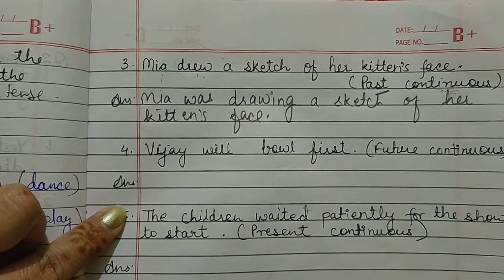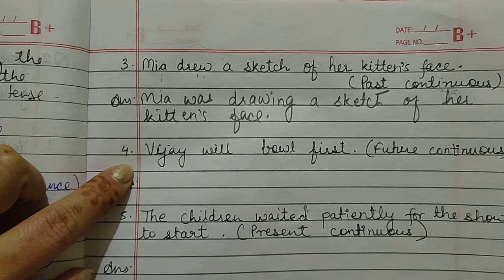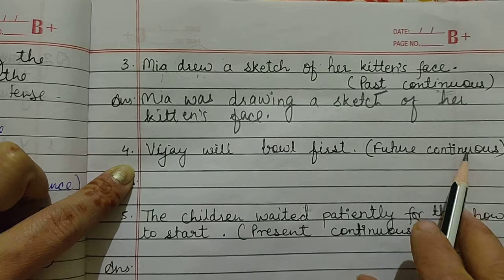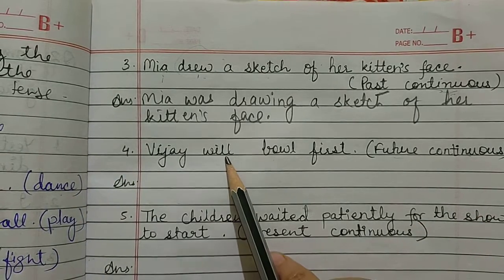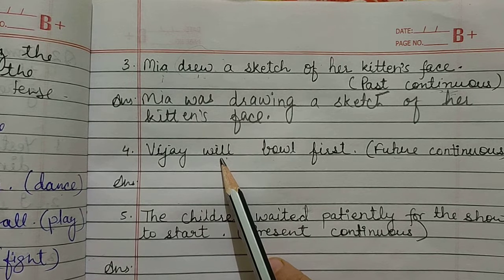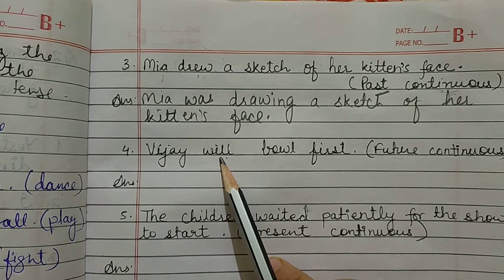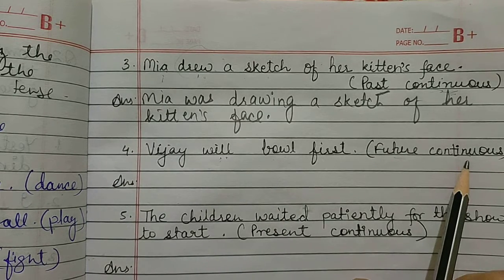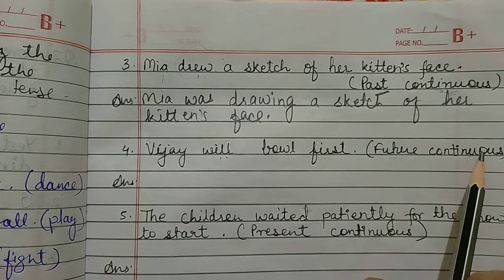Okay. Next is Vijay will bowl first. This sentence we have to change in future continuous. Now here you can see that will is given here already. It means this sentence is in simple future tense, a positive sentence. So we have to make it future continuous.